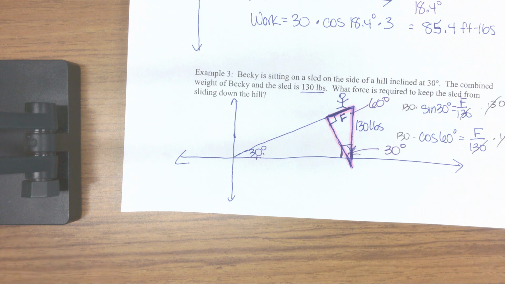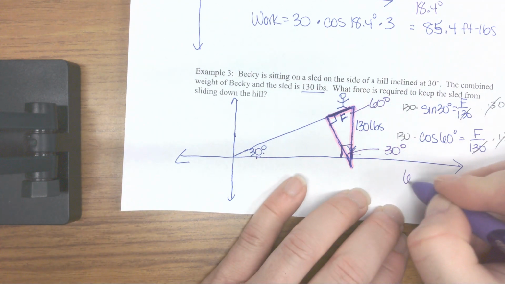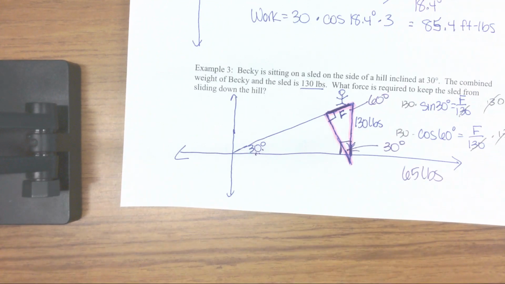Did you get 65? Yeah. All right. So 65 pounds would be the force required to keep that sled from sliding down the hill. Okay, because part of that weight holding them down is doing part of that work for you. But part of it has to come from the side to hold it up. Is that all you have to do? Yeah.